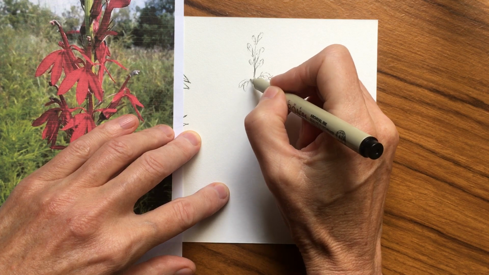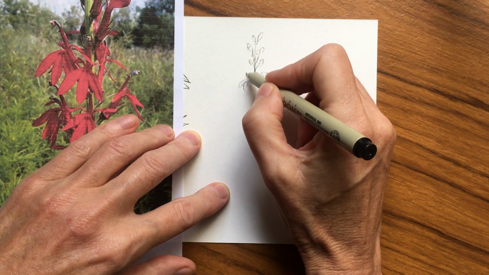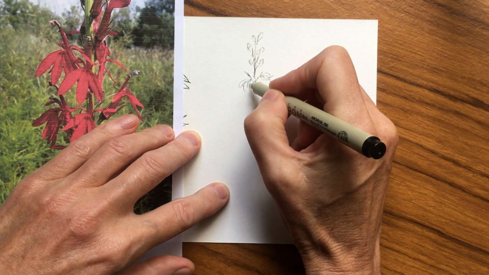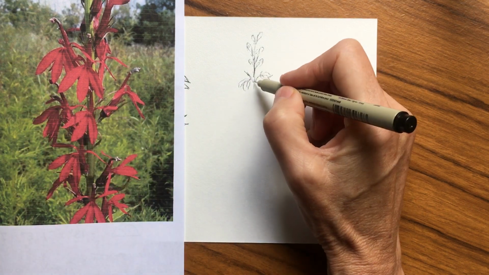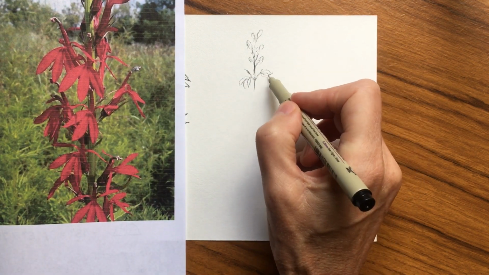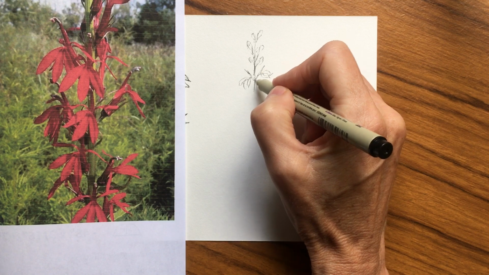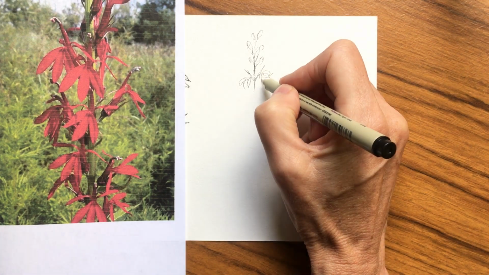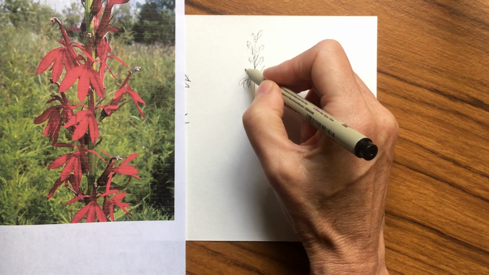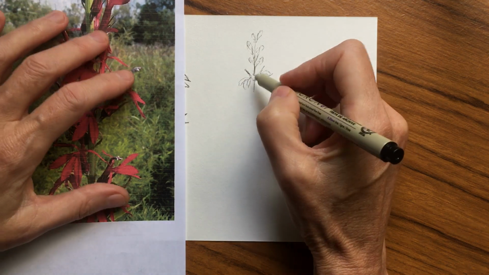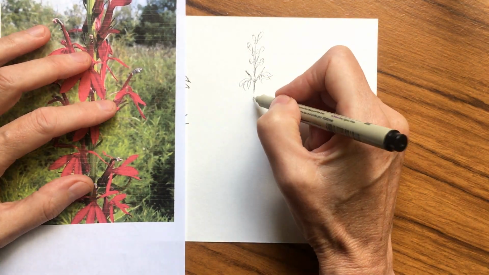And they have petals that face down or point downward, and petals that point up, and the tube of the flower points upward.